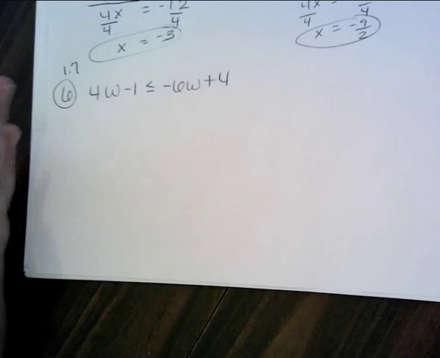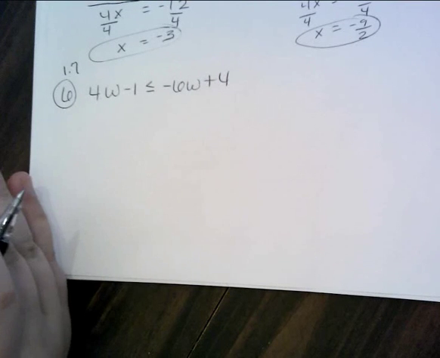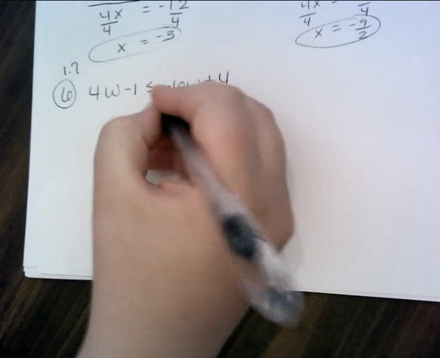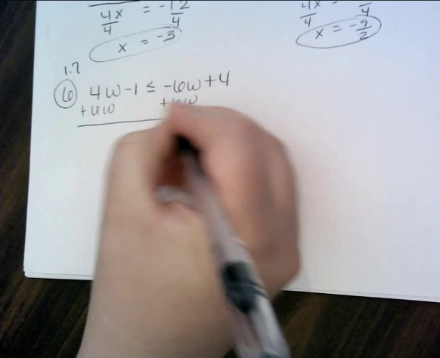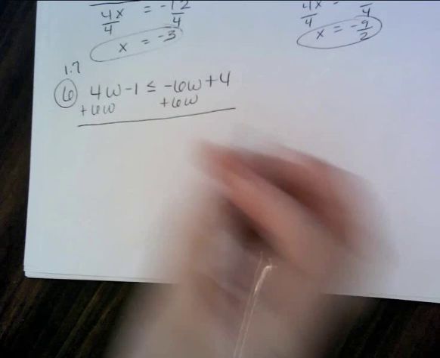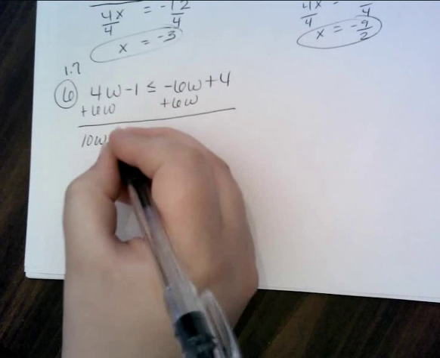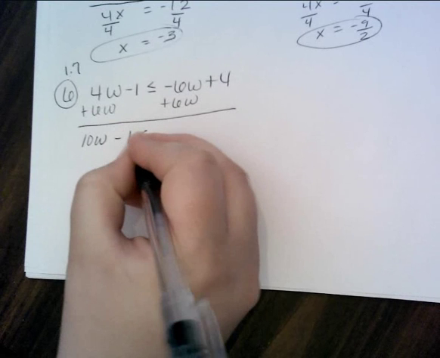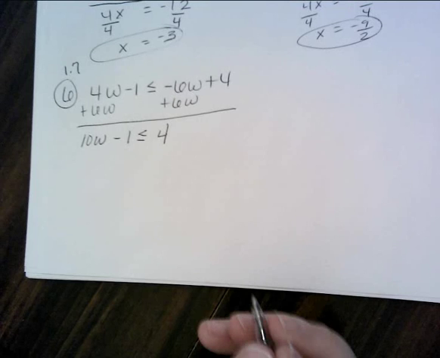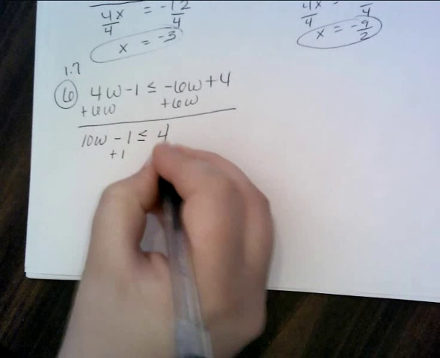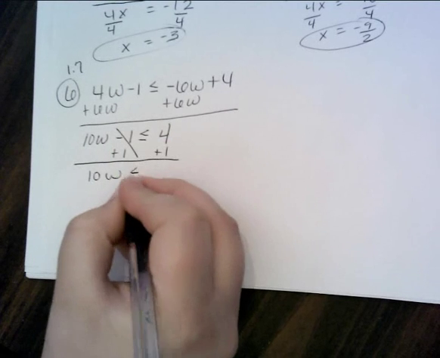So I'm going to add 6w to both sides, which gives me 4w plus 6w is 10w. Bring down your minus 1 is less than or equal to 4. Now I add 1 to both sides to get 10w is less than or equal to 5. And then I divide both sides by 10 to get w less than or equal to 1/2.